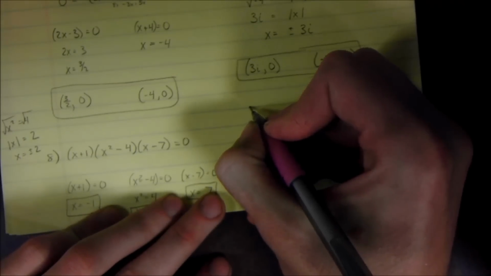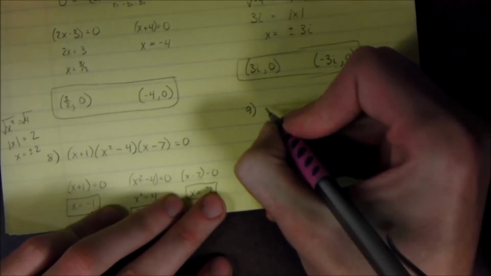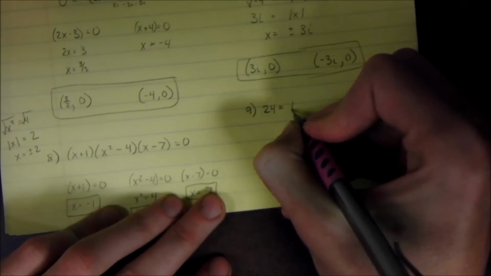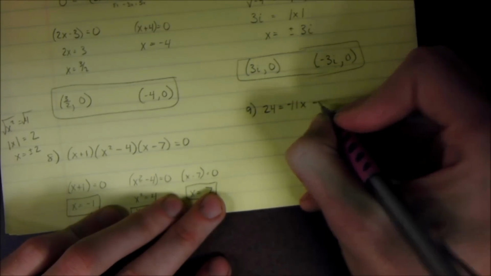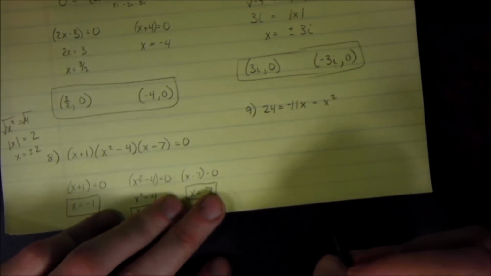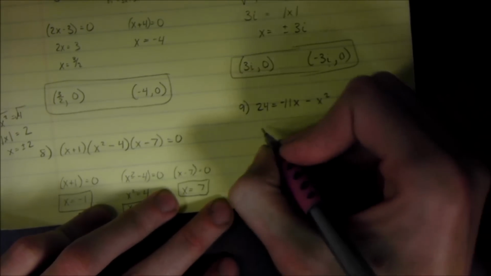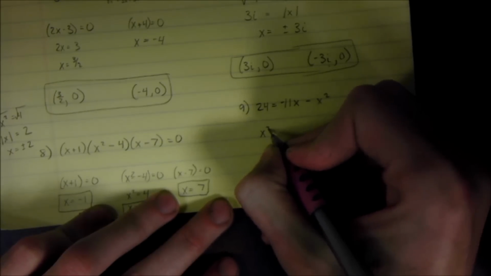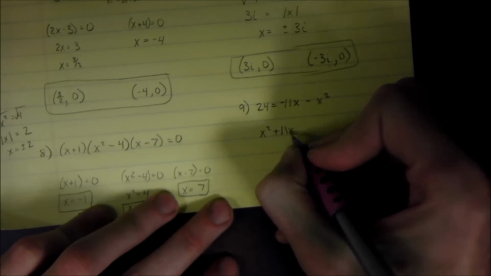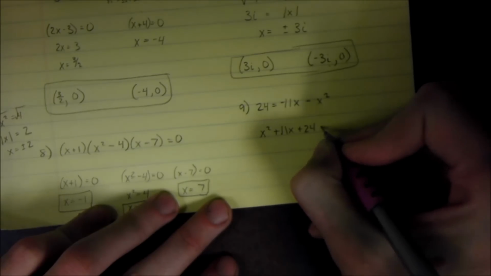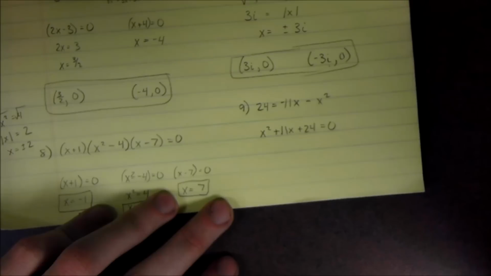And then number 9 here, and then I have to go to a new sheet. 24 equals -11x minus x squared. In this case, we want to get everything on the same side because it's quadratic. So I'm going to add x squared and add 11x so that I have my right side equal to 0.